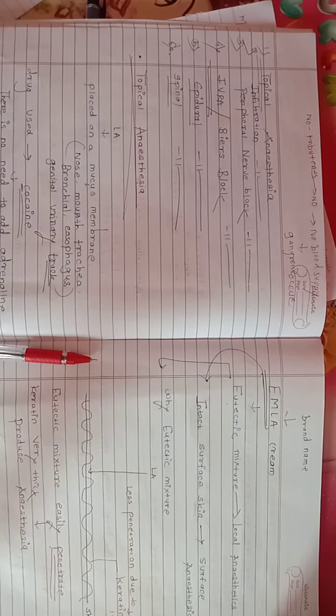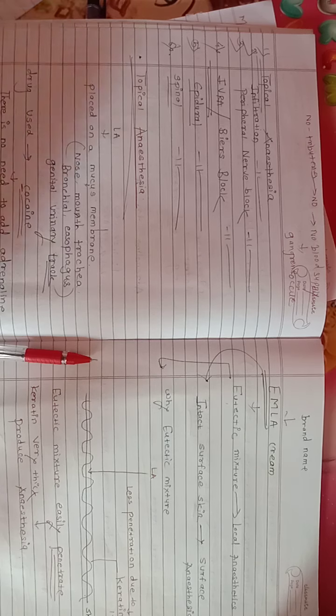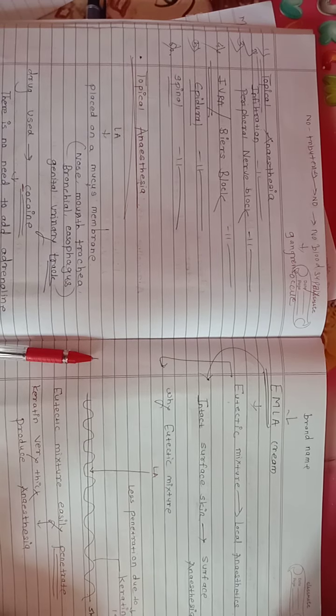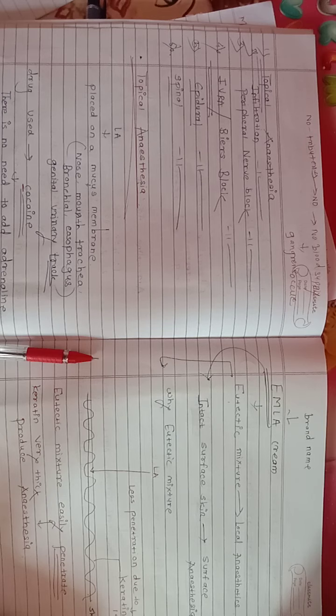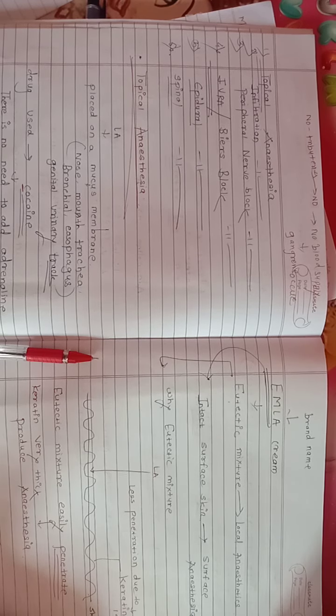First, we learned about infiltration anesthesia. In infiltration anesthesia, we inject local anesthetic by subcutaneous route, and along with local anesthetic, we give adrenaline, because we want the action of local anesthetic only locally.